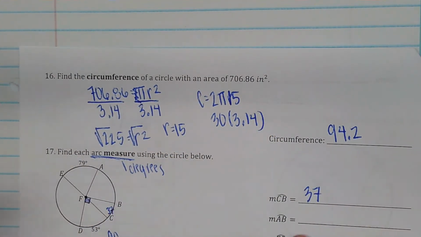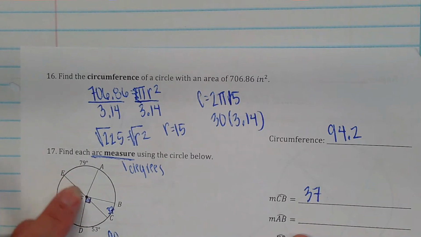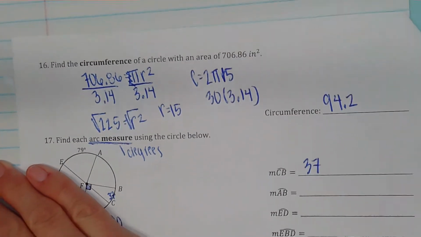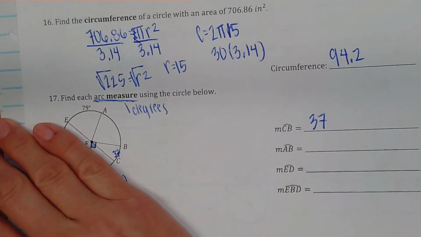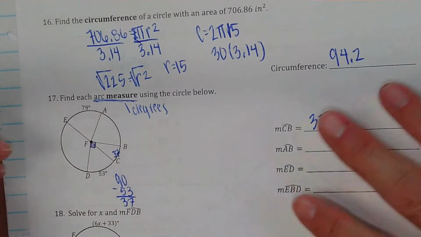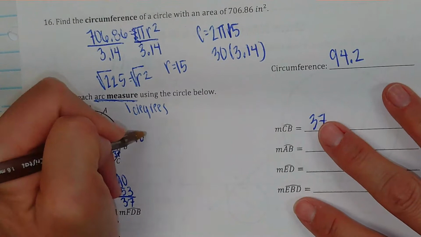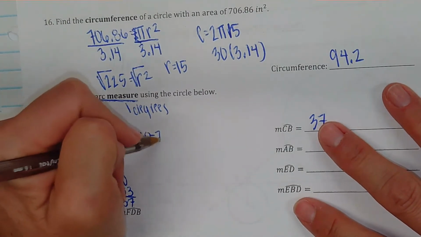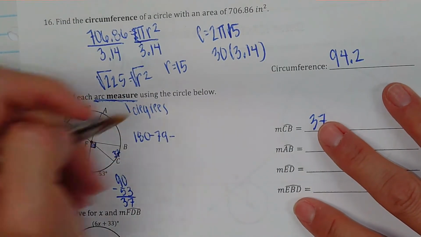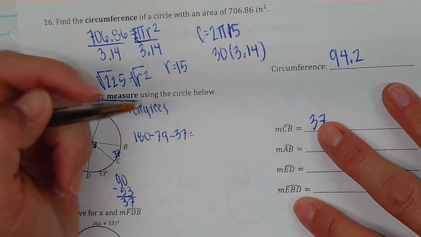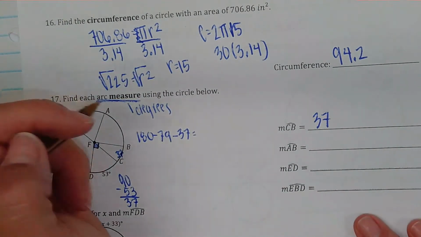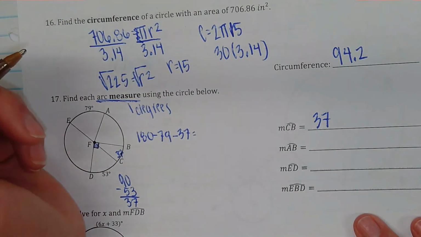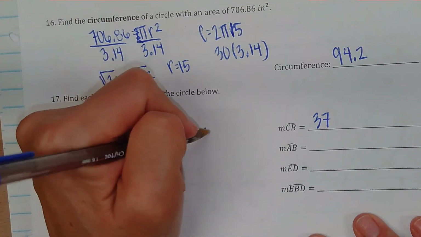I'm just going to write it along as I go. Next up is AB. All right, well, to find AB, I look and see, hey, here's a diameter, and I have half of this circle right here. So what I'm going to do is 180 minus 79 minus that 37 I just found. And when I do that, I will get 64.